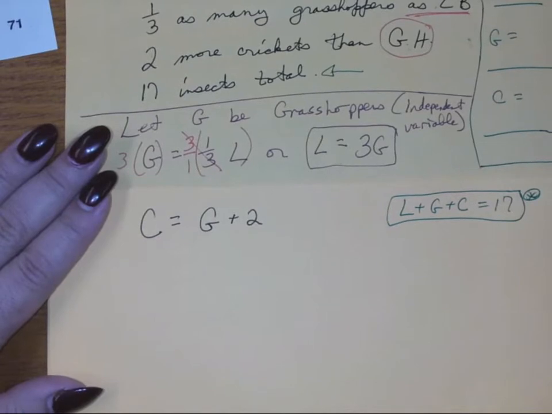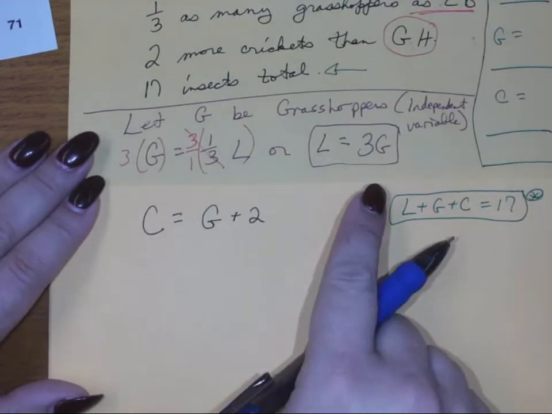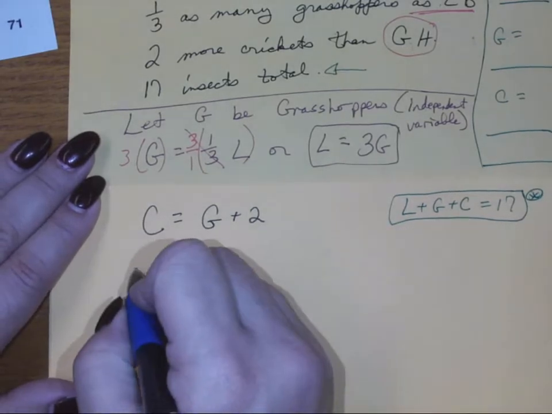So now I don't want to use that though. I'd like to use what we've been going through here. So instead of L, we would use what? 3G.